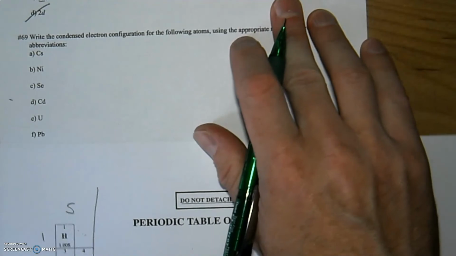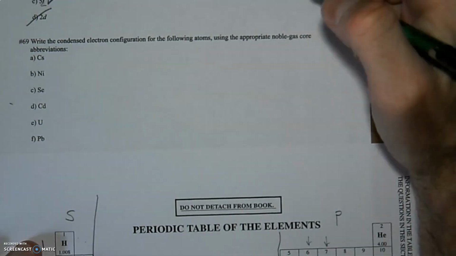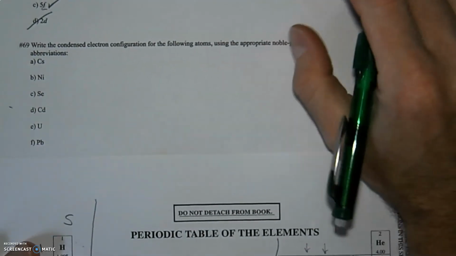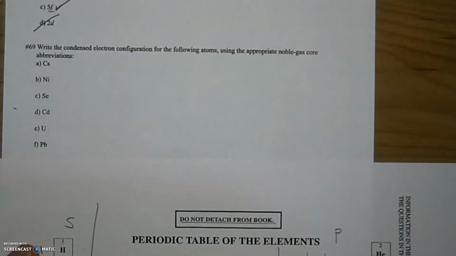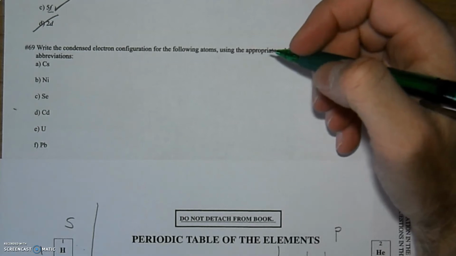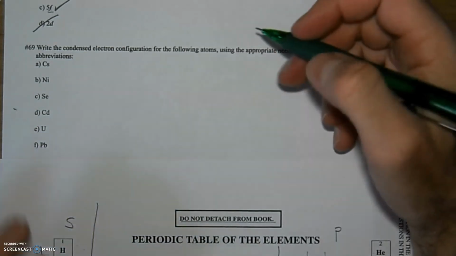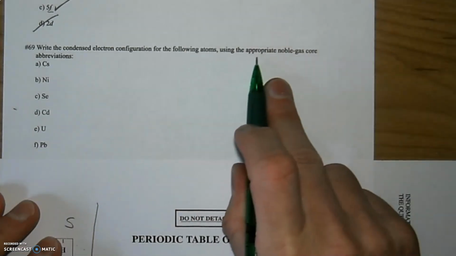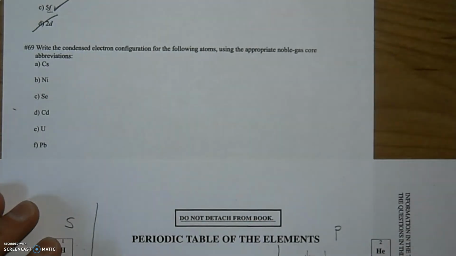Okay, let's take a look and do a couple of these electron configurations. I don't think I'll go through all of them just because it'll take too long, but we'll take a look at a couple anyways. The first one on here is cesium, but are we asking for the whole thing? Write the electron configuration of the following atoms using the appropriate noble gas core. Okay, that makes life easier.